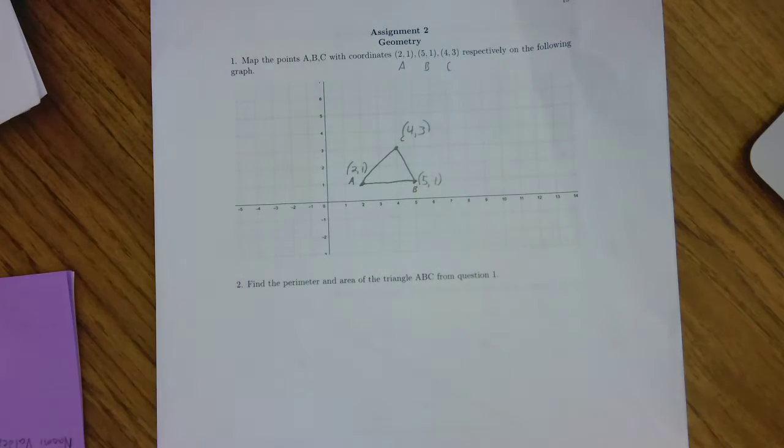Okay, so the question 2: find the perimeter and area of triangle ABC from question 1. Here is where you have to use your distance formula. Do not stress out about memorizing that formula. You will have that for quizzes and tests. You'll just have to plug things in. Okay?